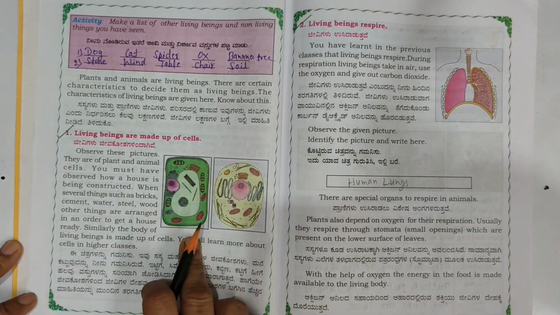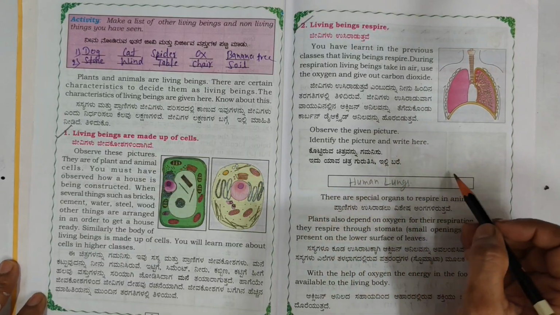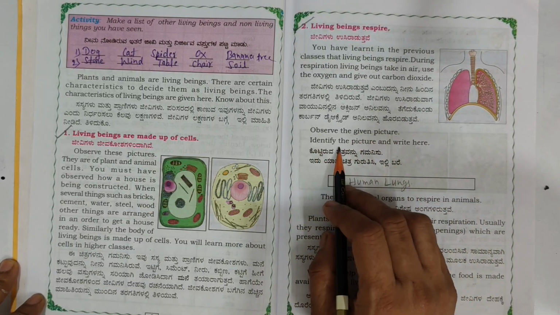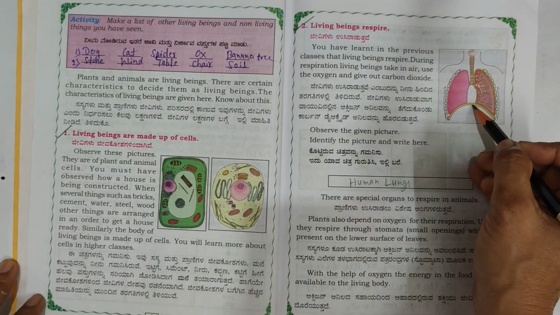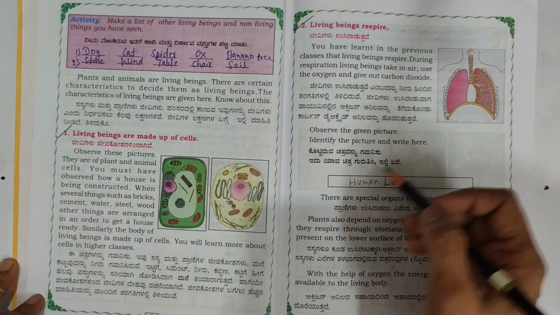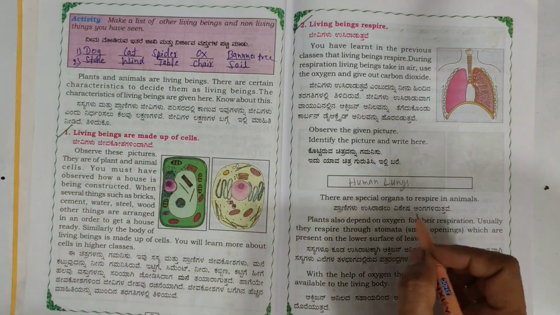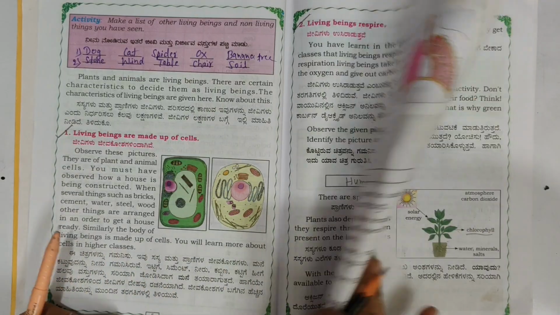Okay, this completes. Then the next box: they have asked to observe the given picture, identify the picture and write here. This is the human lungs, or we can say the human respiratory system. Human lungs. Okay, next.